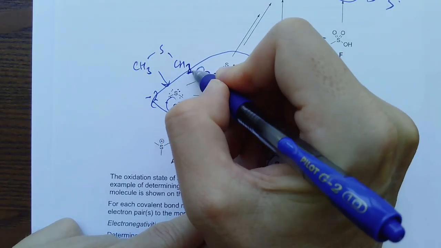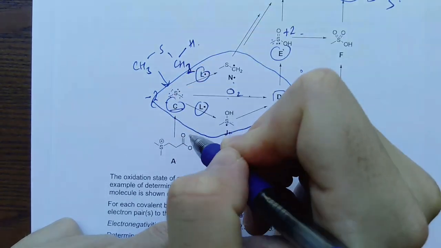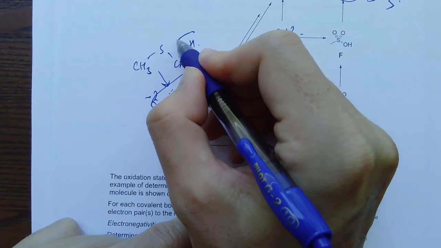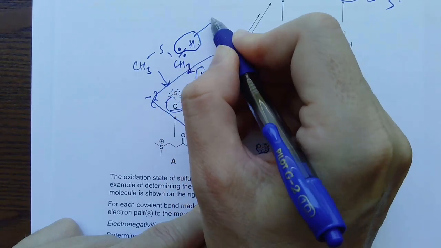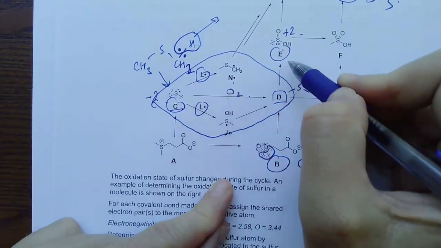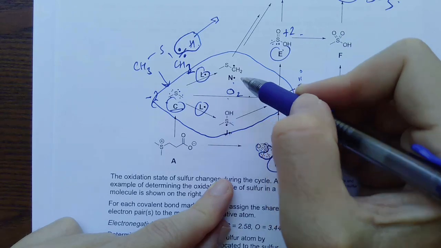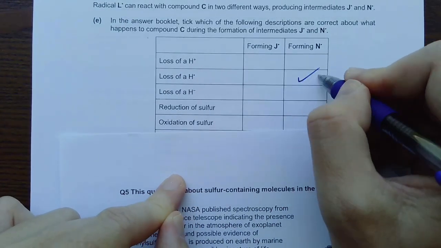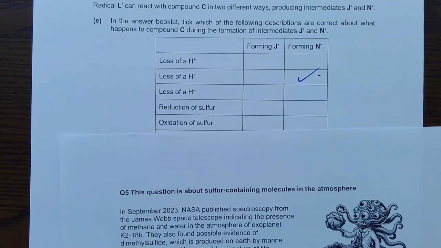If I write that as an H here, with its 2 electrons, I've taken off that, and I've left behind my CH2 radical. So that is loss of a hydrogen atom, a hydrogen radical.